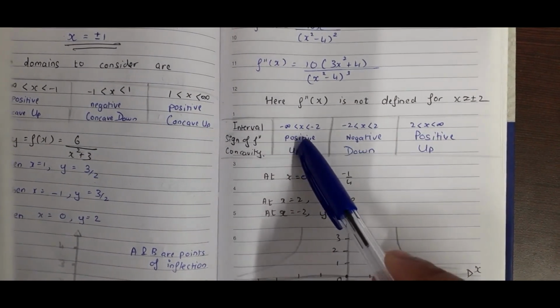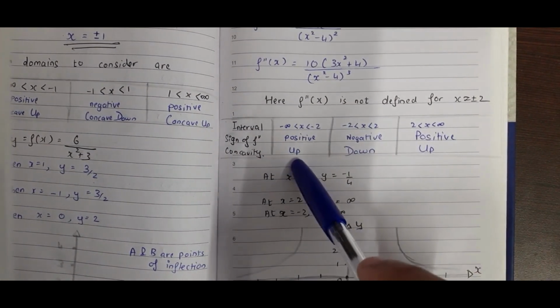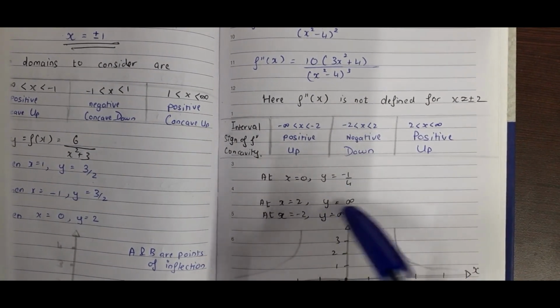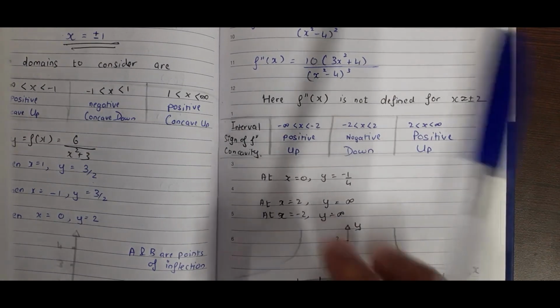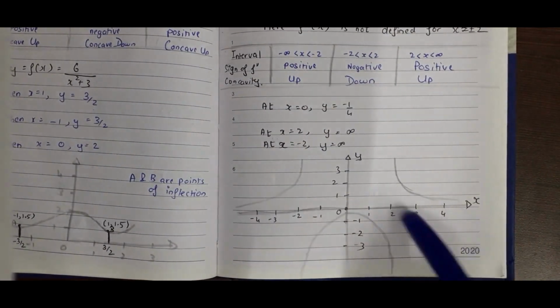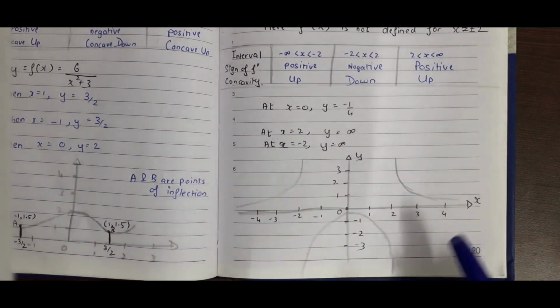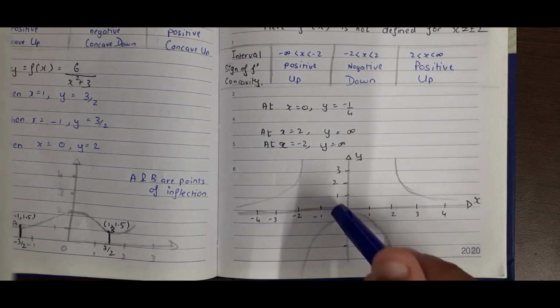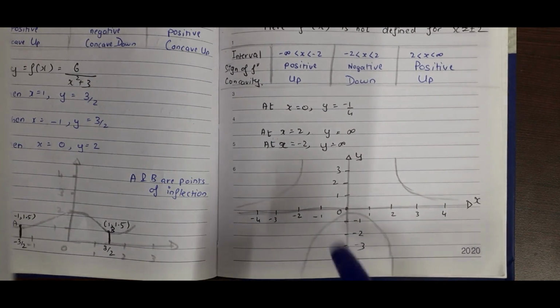The sign of f double dash is positive, negative, positive. Concavity is up, down, up. At x is 0, y is minus 1 by 4, x is 2, y is infinity, x is minus 2, y is infinity. So in this case, your graph goes something like this. At 2 and minus 2, your y is reaching infinity. For x is 0, your y is minus 1 by 4, and over here, technically it should reach negative infinity.